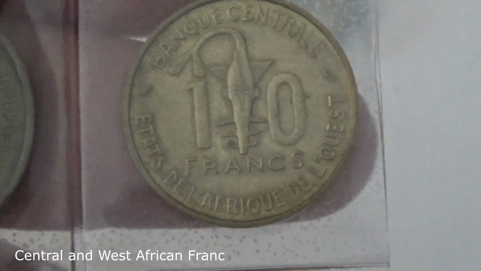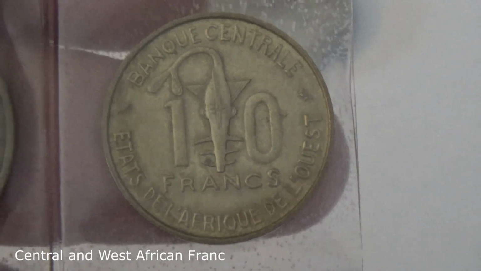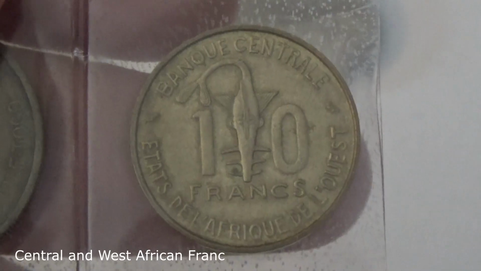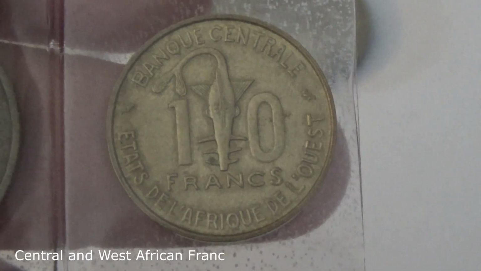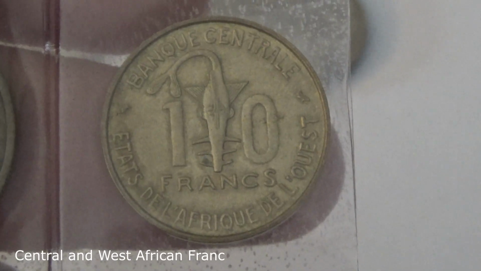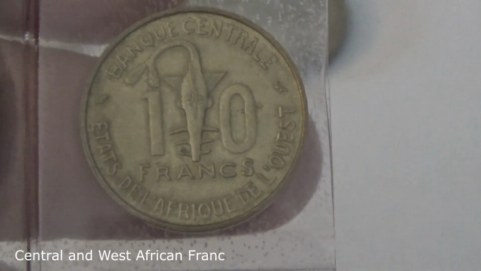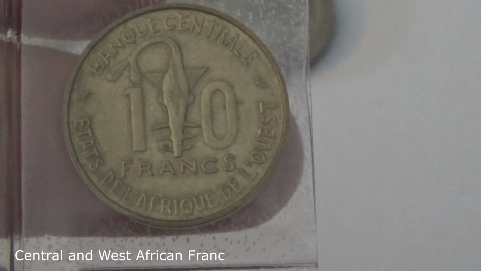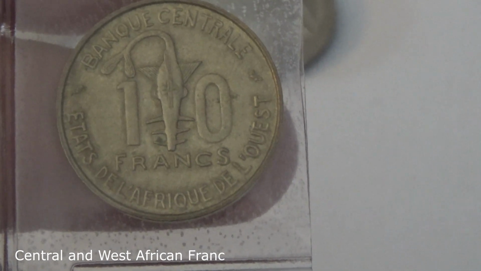So I believe that is West Africa, used by the countries of Mali, Senegal, Ivory Coast, Burkina Faso, this one more, isn't there?